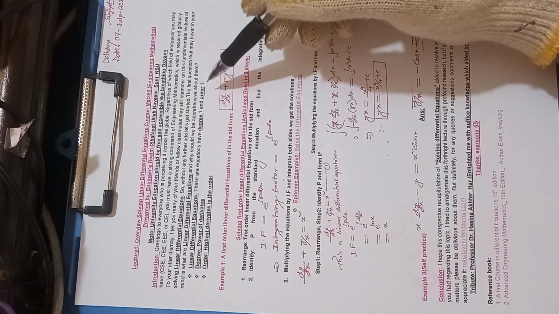The first question that may be hovering in your mind is, what are linear differential equations and why should we be apprehensive about them? Well, linear differential equations are the set of equations which have degree 1 and order 1. Degree, as you know, is the power of the derivative and order is the highest derivative. So let's solve one example.